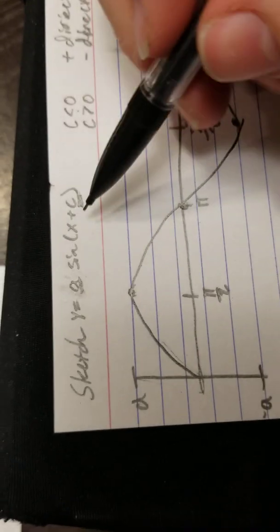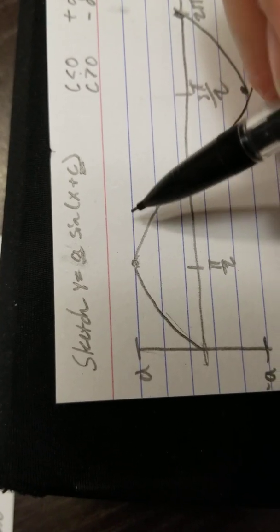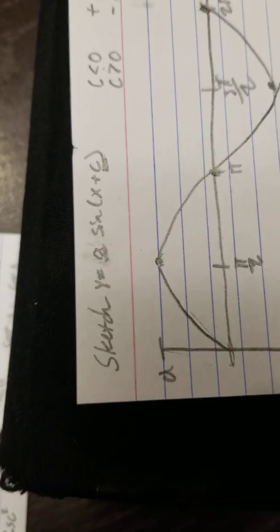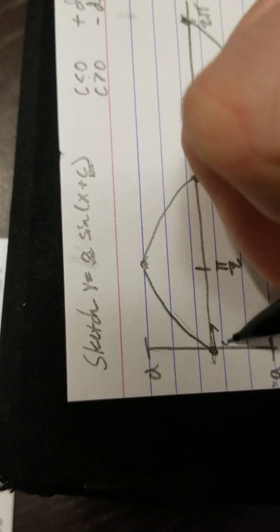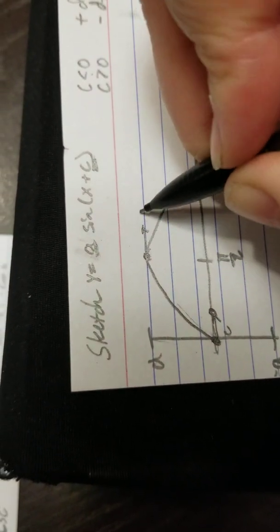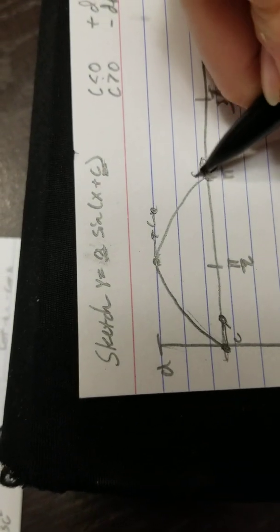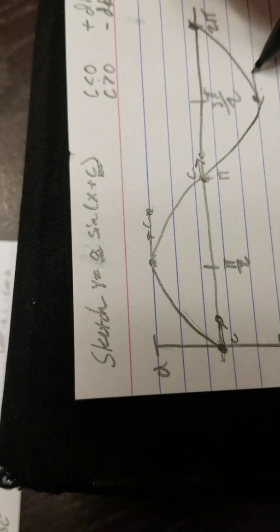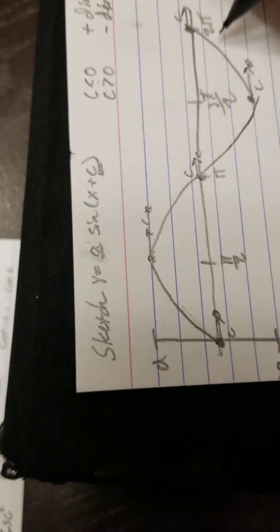Now, using this, these are going to shift in the direction of whatever C is. So I'm going to assume that C is negative, so I'm going in the positive direction. This one is going to go over by C, and then over by C, and over by C, and over by C, and over by C. Okay?